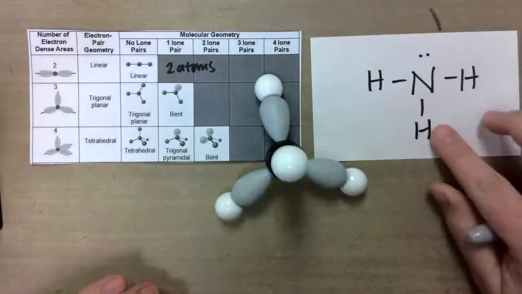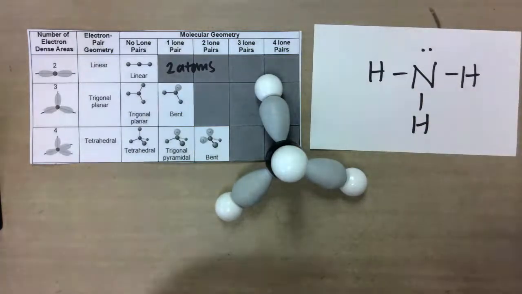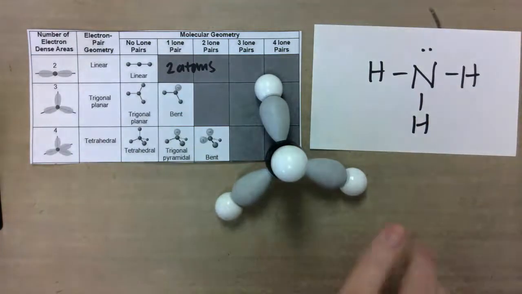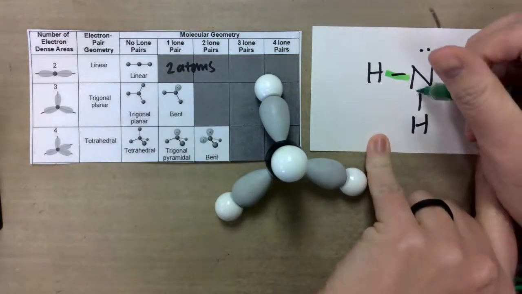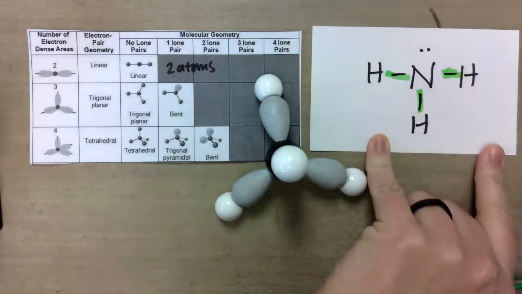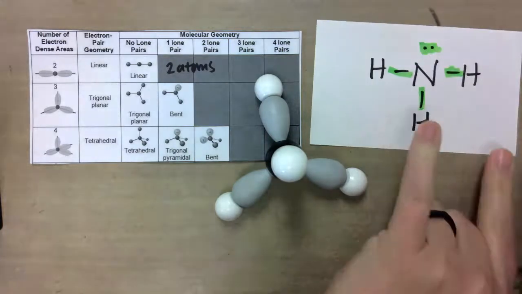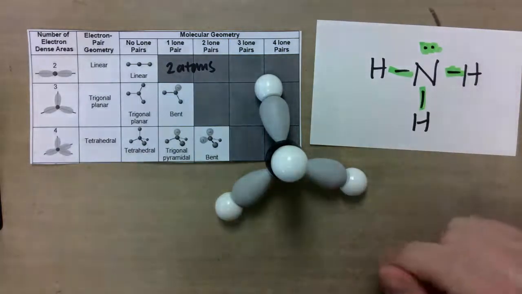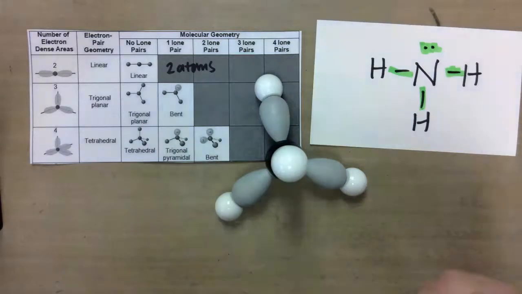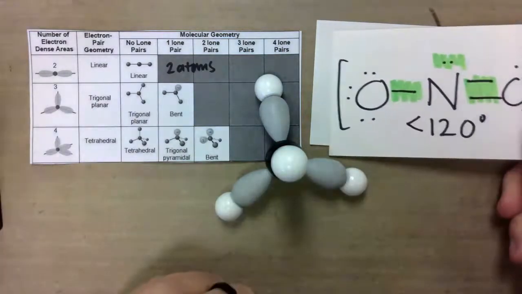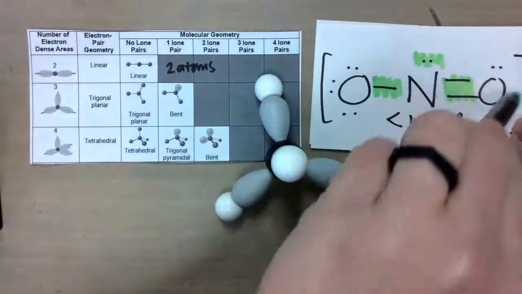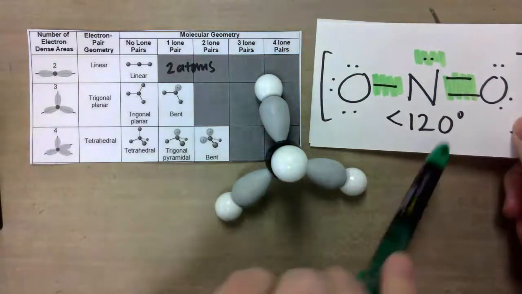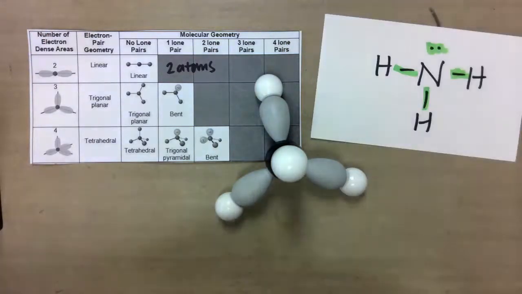If I go to an example that has a lone pair, I still have 4 electron dense areas around my center. So I've got one bond here, one bond, another bond, and a pair of electrons. With these all, and I should back up to, we'll say this one. Again, we're only paying attention to the center. So whatever is attached to these oxygens on the outside, not important. We only care about the center.